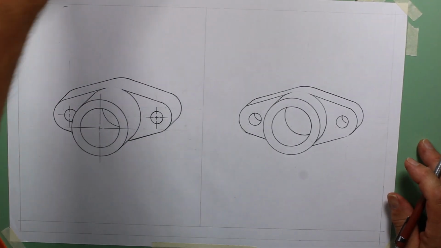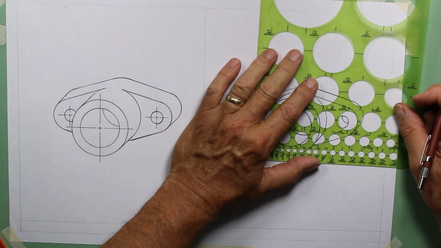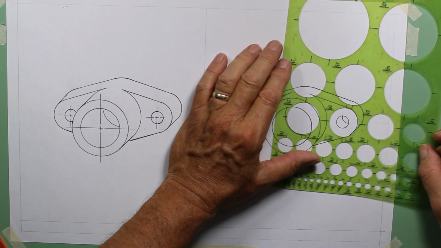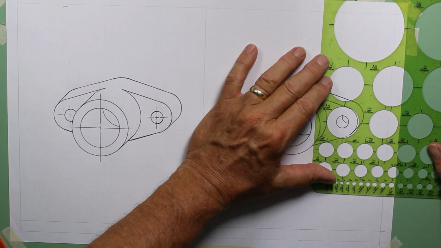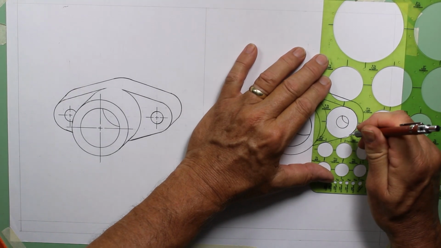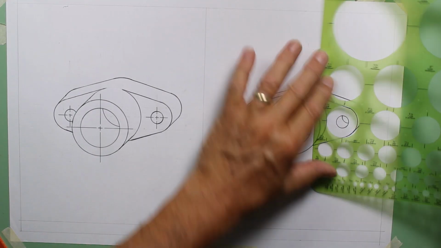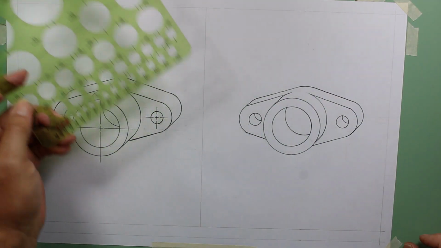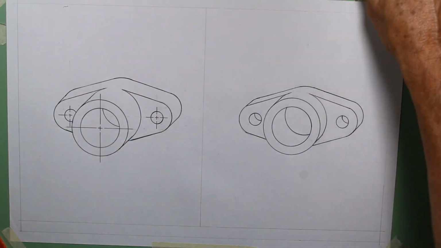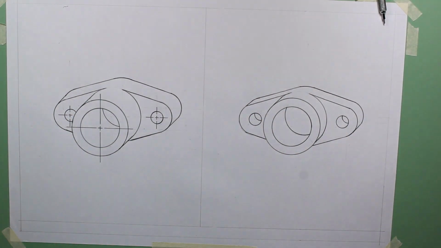Okay, I've got to touch it up. It's kind of difficult to get some of these lined back in with your tangents to the circles. So do the best you can with it, and then we'll add center marks.